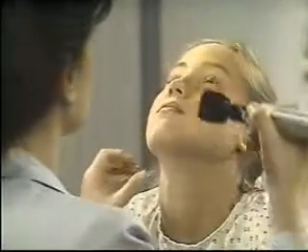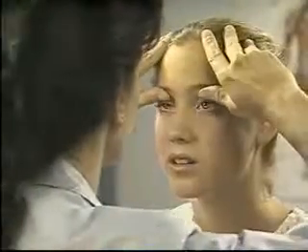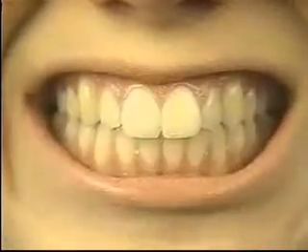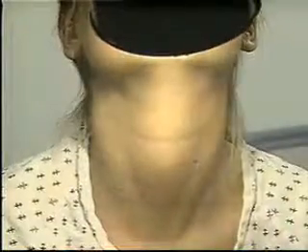This video focuses on examination of the patient's nose, including her external and internal nose and the paranasal sinuses, examination of the patient's mouth, including her lips, oral mucosa, gums, teeth, palate, pharynx, and tongue, and examination of the patient's neck, including her lymph nodes, trachea, and thyroid gland.